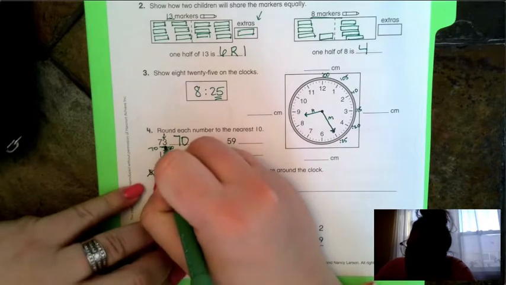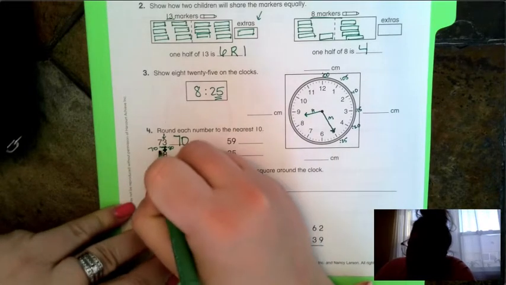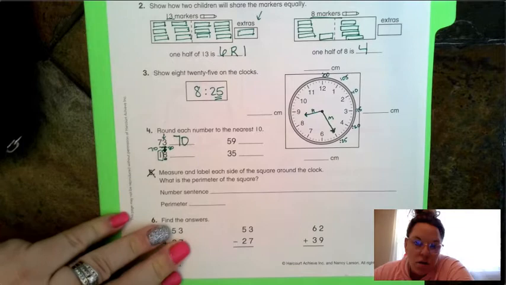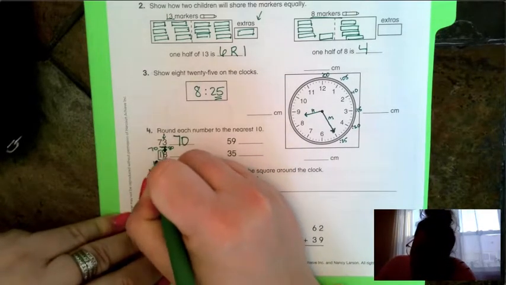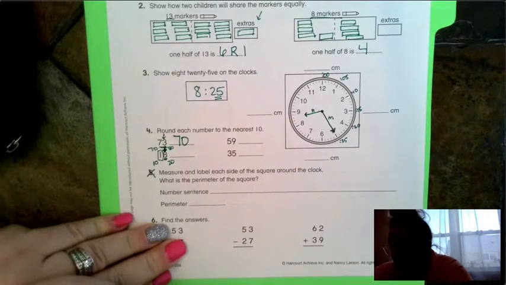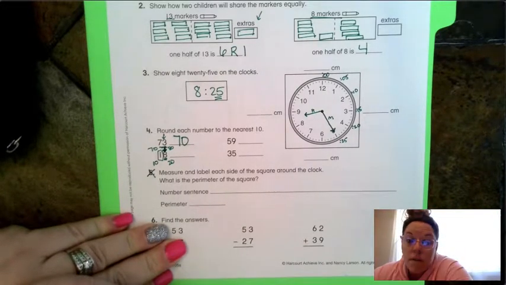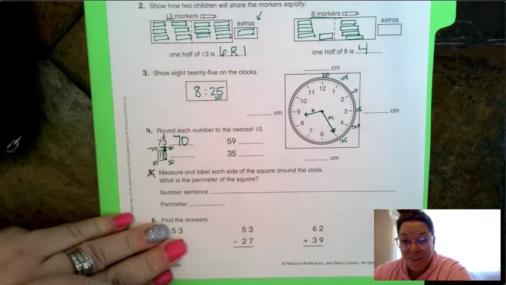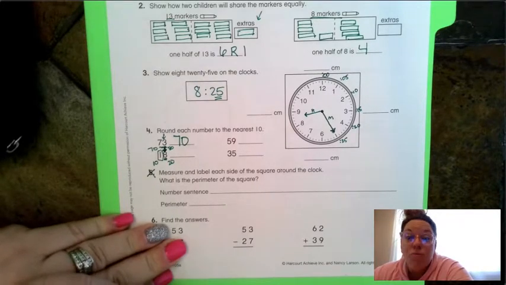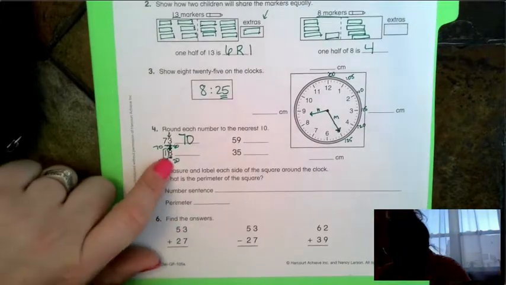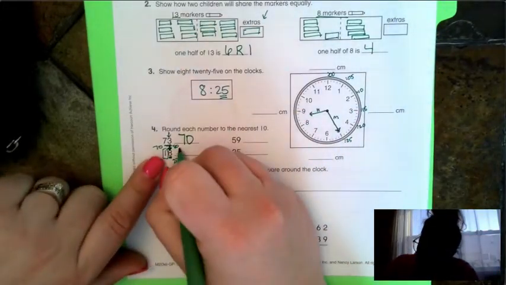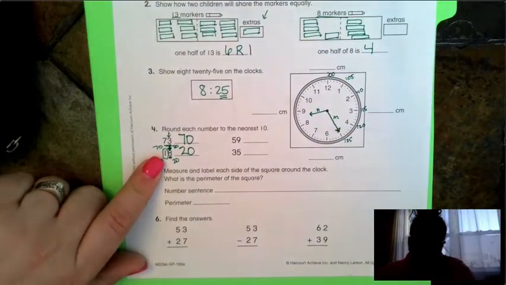18. I have to look at that 8, don't I? To find out if my 1 is changing. 18 is between 10 and 20 when you're counting, when you're looking at your 100 numbers chart. 1, 2, 3, 4. The 10s stay the same. 5, 6, 7, 8, 9. Round it up. So 18 is going to round up. The 1 becomes a 2. You add the 0 at the end.